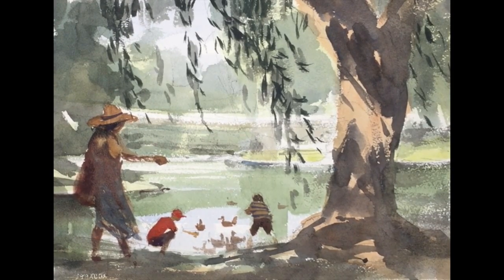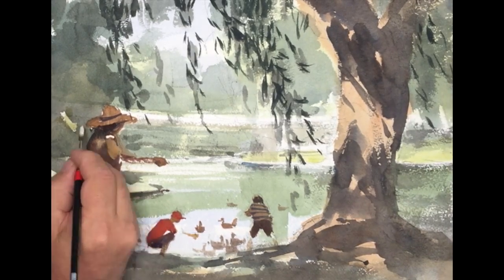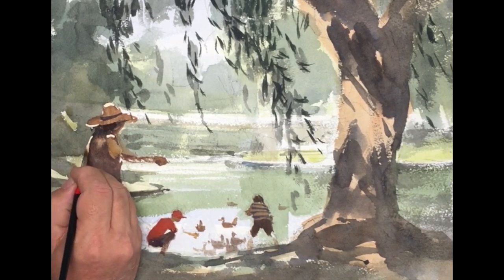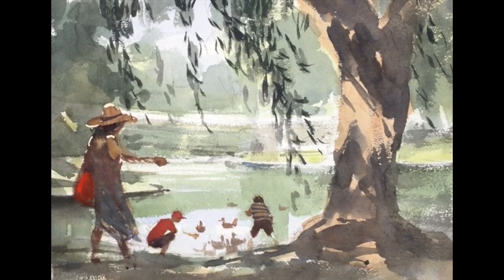Same on the right side. I'm just blending the reflections a little bit and gaining a center of interest. We can also do that by touching up on some of the lights that are pulling us to the left and right of the painting and keep it more centralized.